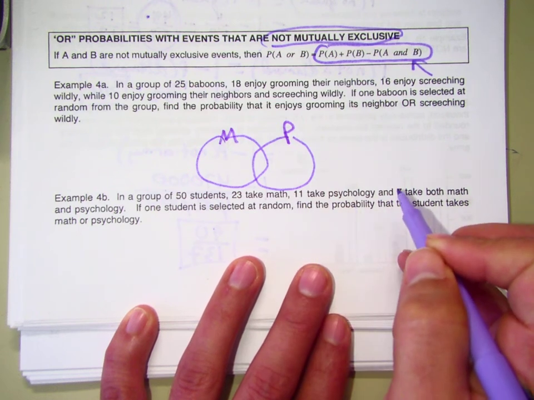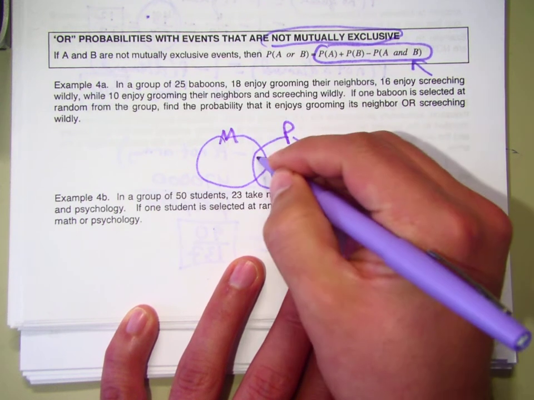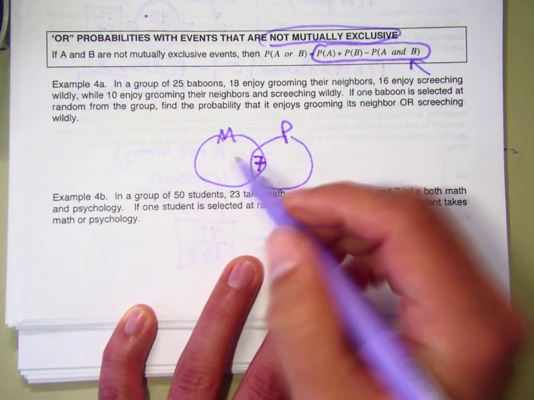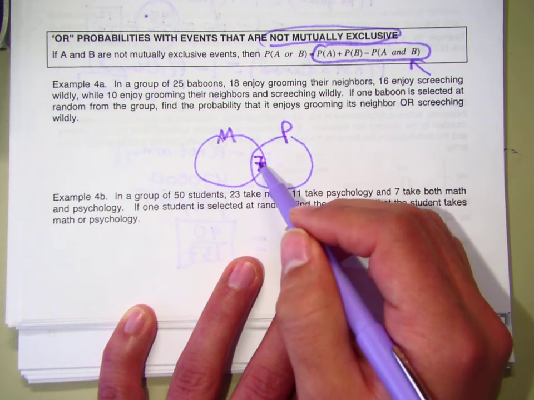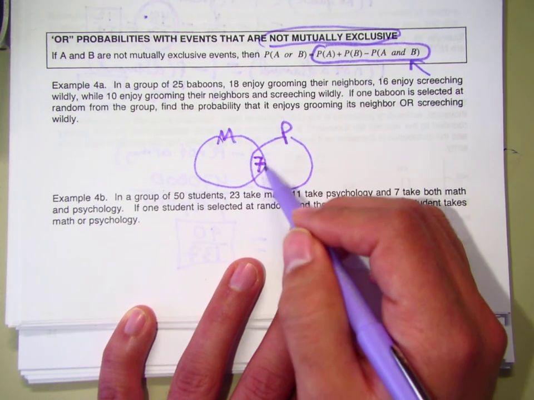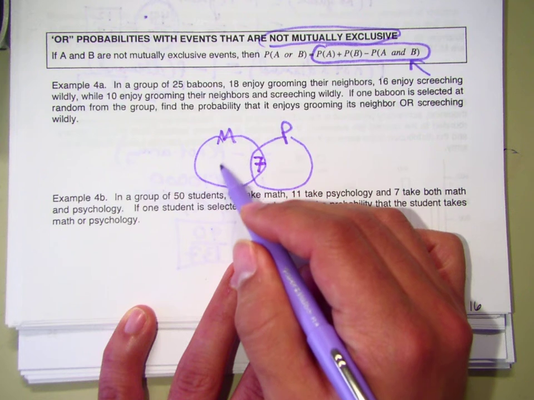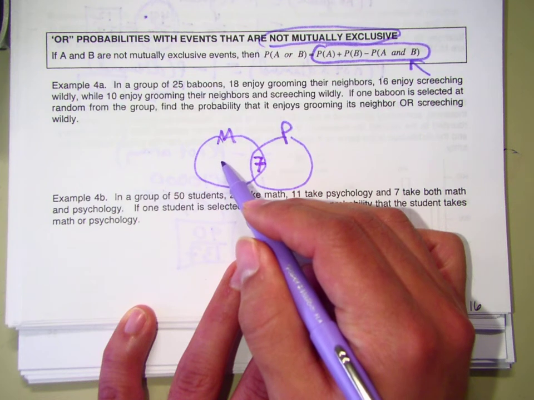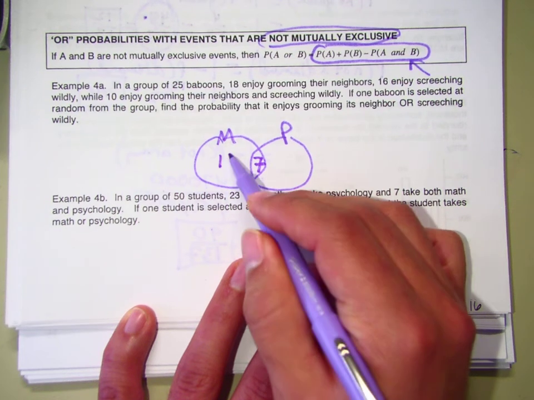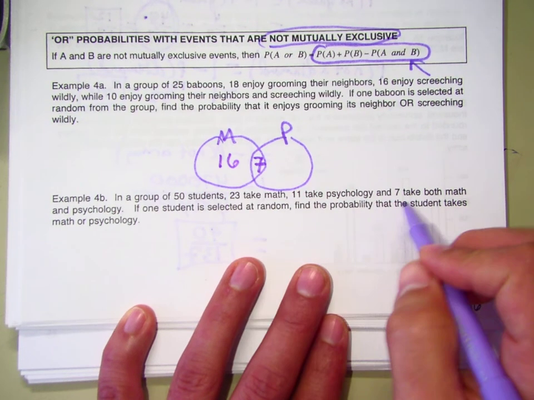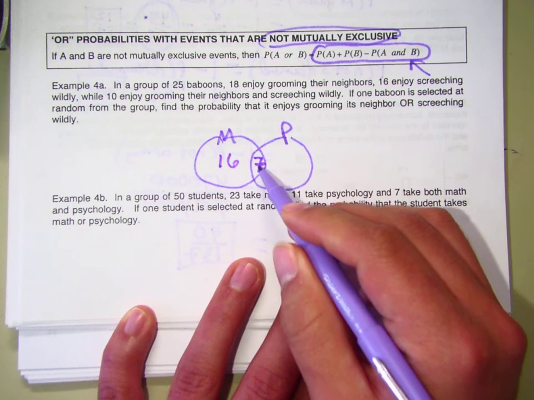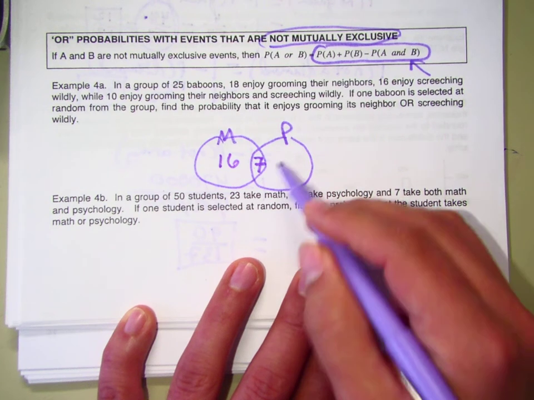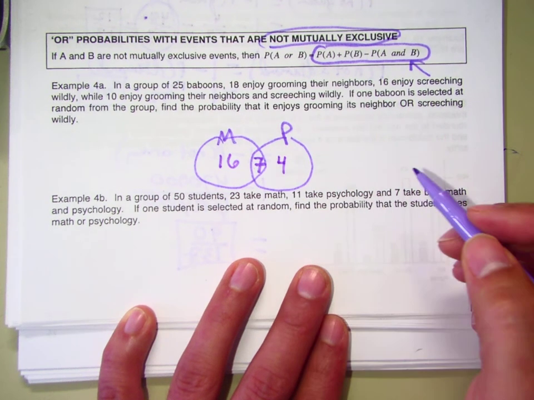Where does the 7 go? And now 23 take math. So that means I've already got 7 in there. So how many are out here? And 11 take psych. 7 are already accounted for. So that's going to be 4 in the other part.